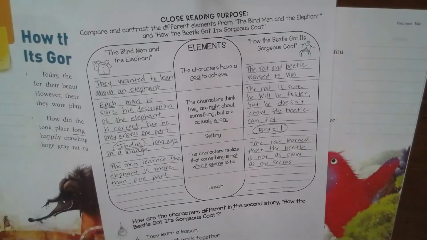Did you ever hear the expression, don't judge a book by its cover? That's sort of what the rat was doing. He was kind of eyeing up the beetle and thinking, this little beetle is so small, her legs are short, she's not going to be fast. But really, he didn't know her very well, did he? He didn't know that she could fly or that she had that talent. So you can't really judge people without getting to know them first.